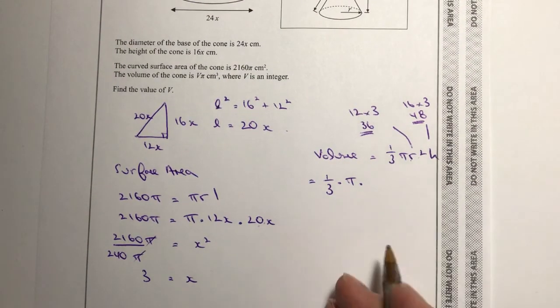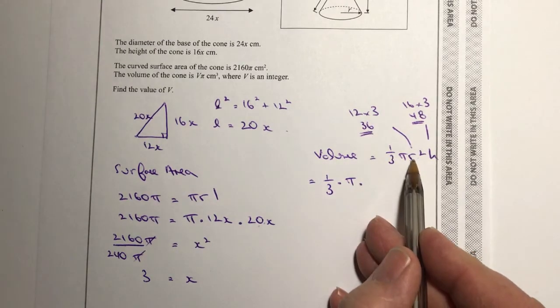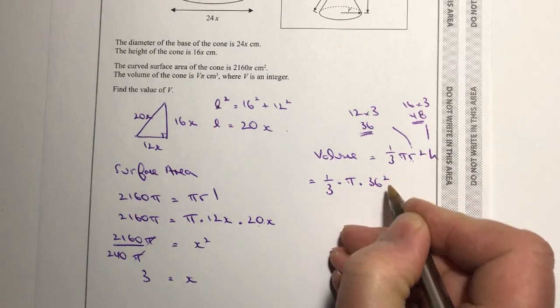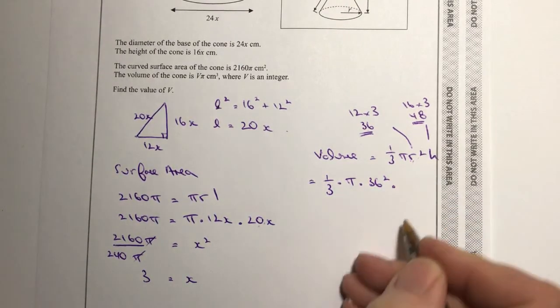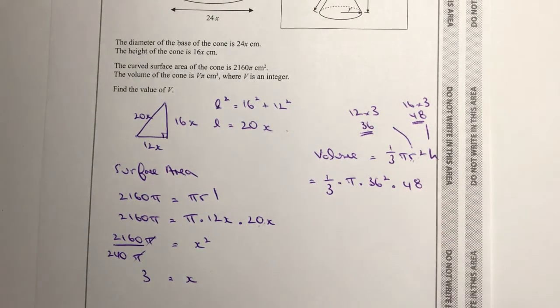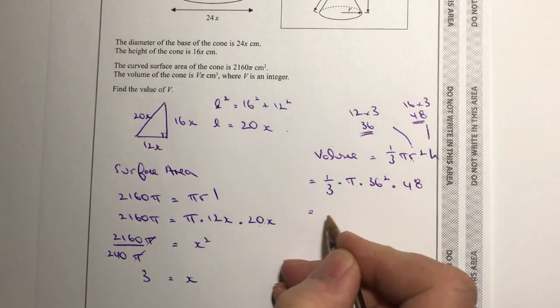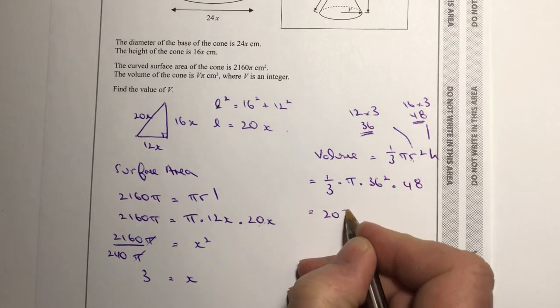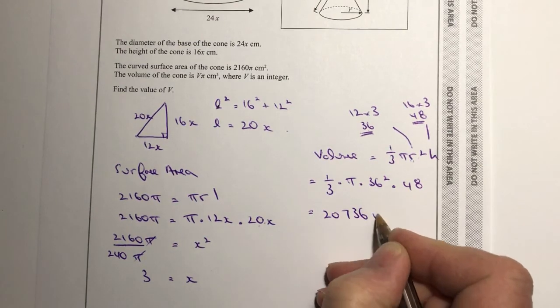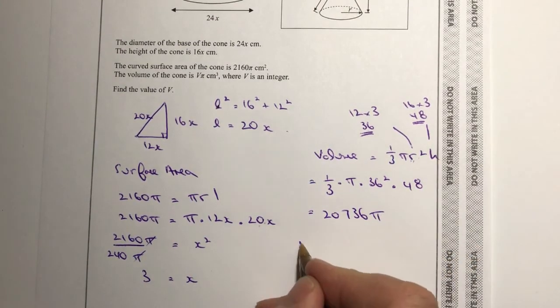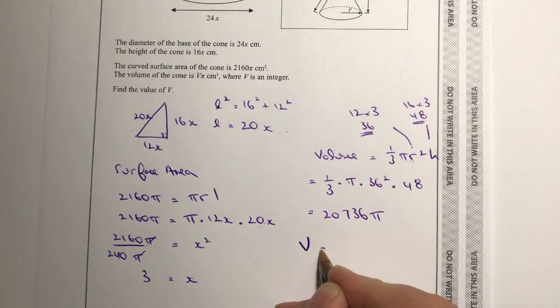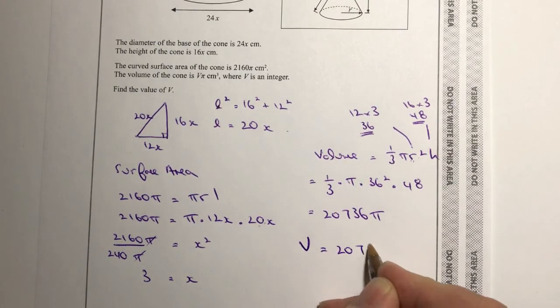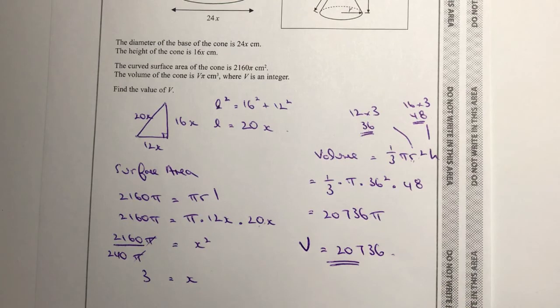So here I've got 36 in place of r, so it's going to be 36 squared, and that's going to be multiplied by the height of 48. Okay, if I work all of that out, I end up with 20736 pi. Okay, so in this particular case, V equals 20736, which is the integer value that they talk about.